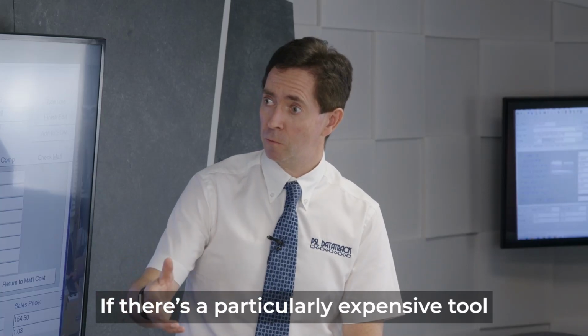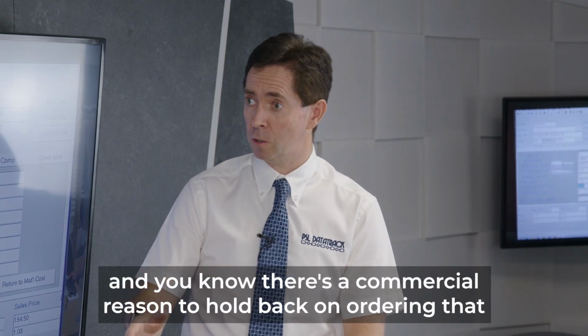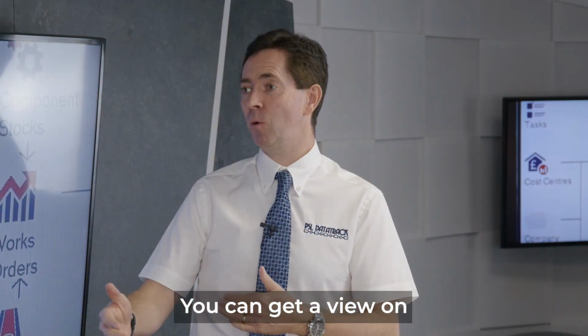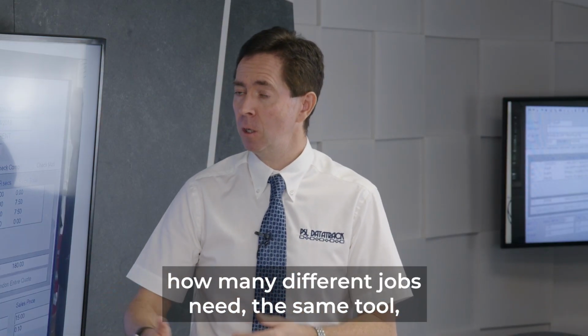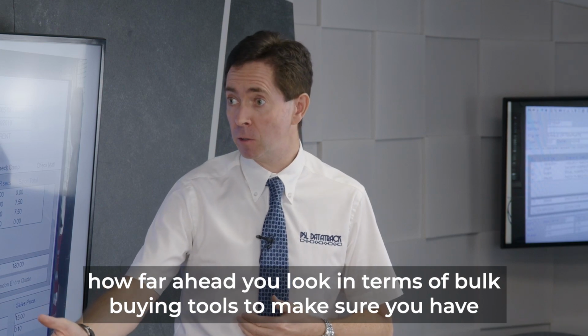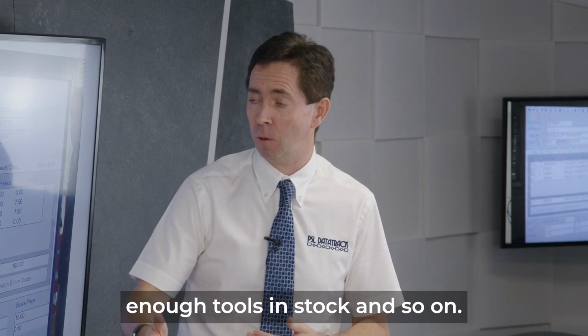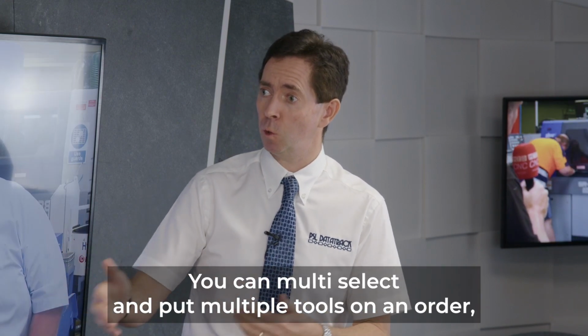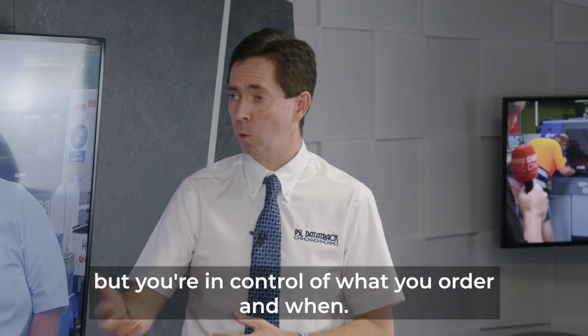If there's a particularly expensive tool and you know there's a commercial reason to hold back on ordering that at the moment, you can do it. You're in control. You can get a view on how many different jobs need the same tool, how far ahead you look in terms of bulk buying tools to make sure you have enough tools in stock and so on. So it's a process that's very simple. You can multi-select and put multiple tools on an order, but you're in control of what you order and when.